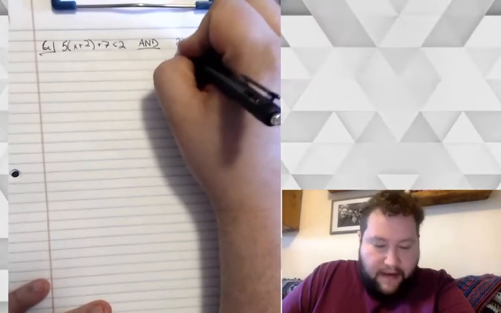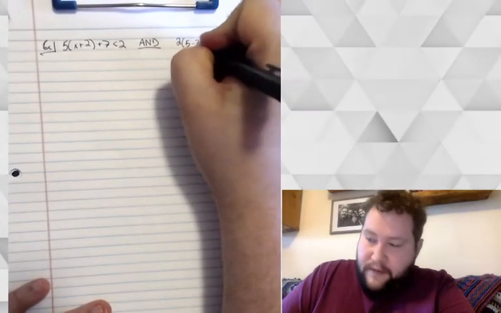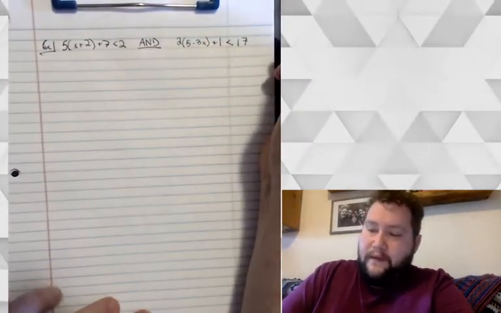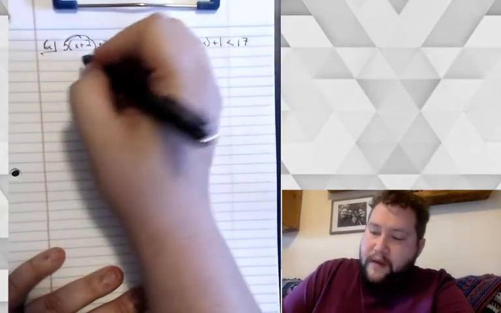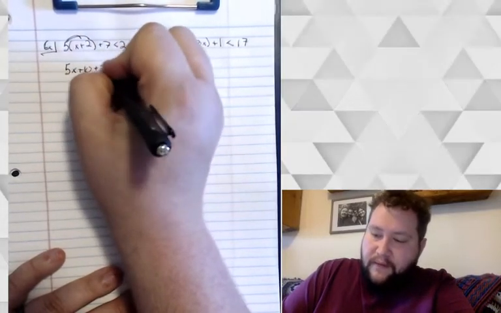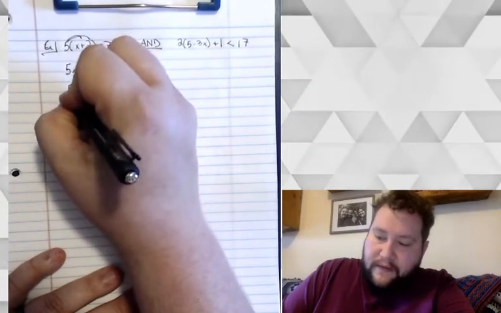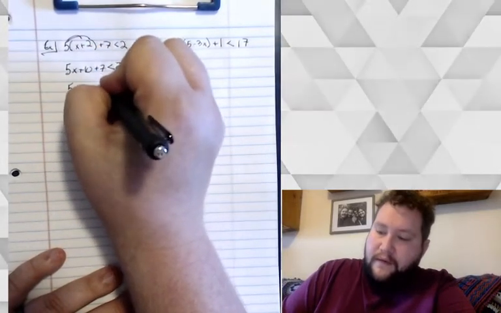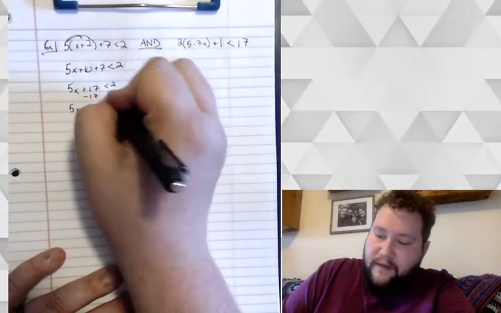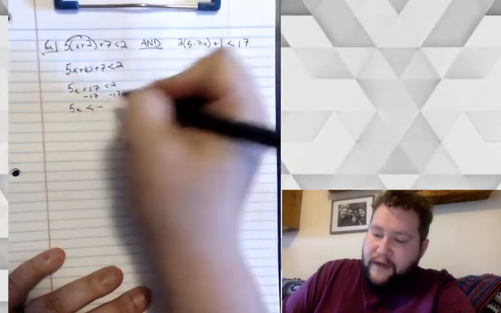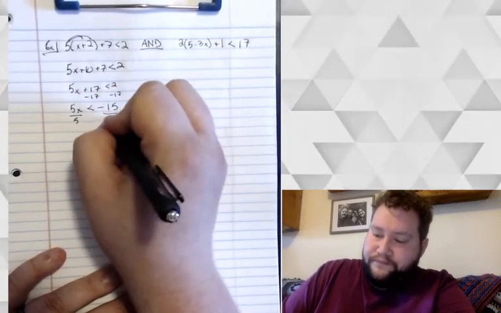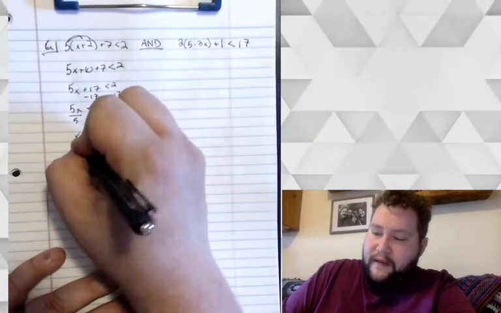So distribute: 5x plus 10 plus 7 less than 2, 5x plus 17 less than 2, 5x, subtract 17 from both sides, is less than negative 15. Divide by 5. x is less than negative 3.